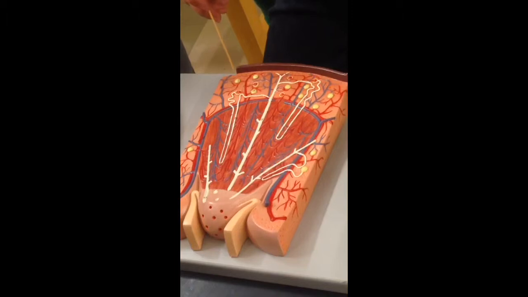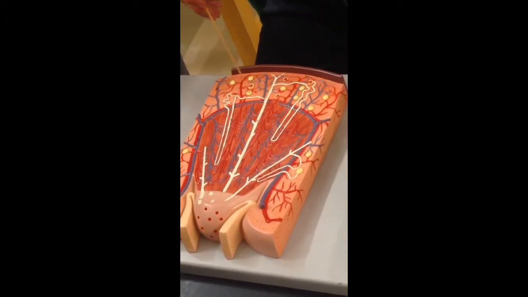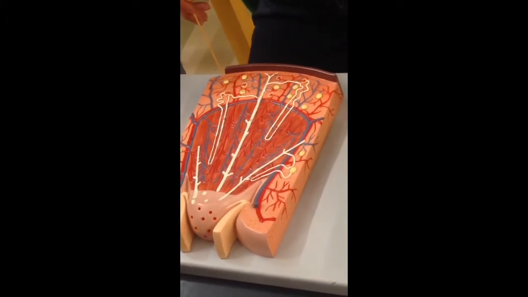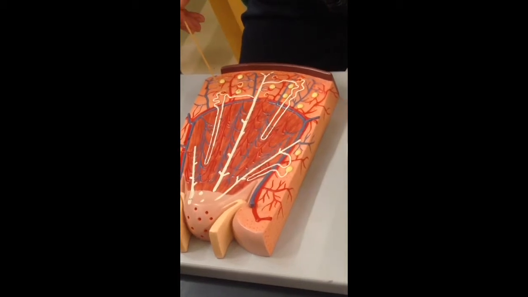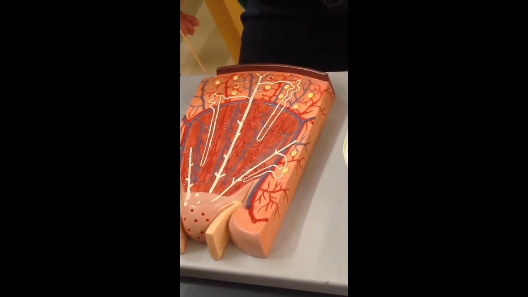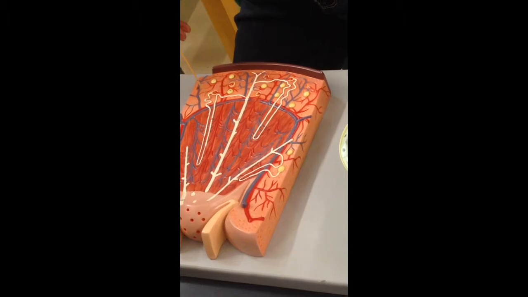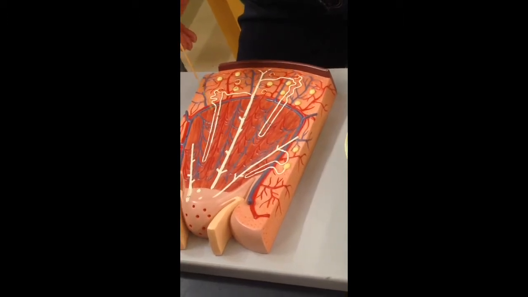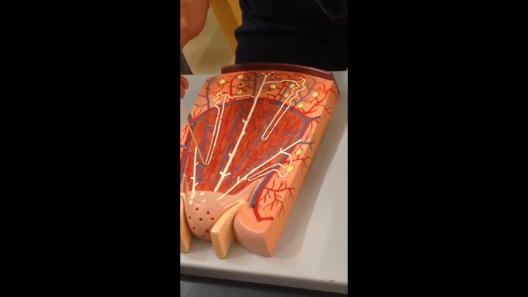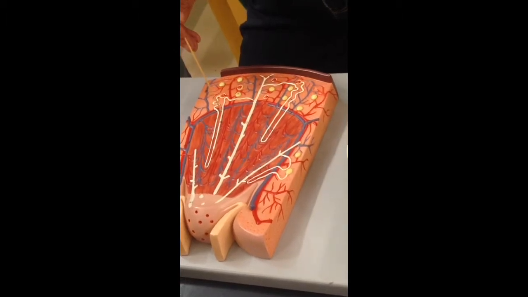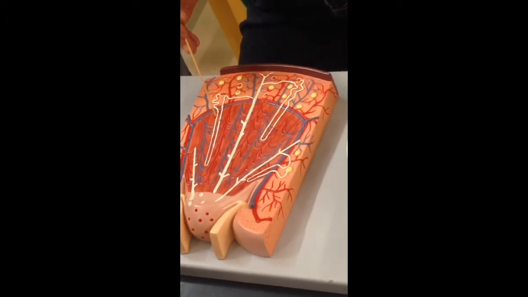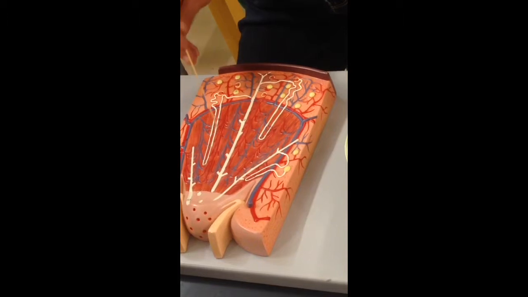And in terms of the nephron, these little balls that you see in the cortex, this is the renal corpuscle. And let's follow this one. So from the corpuscle, you can find the proximal convoluted tubule, then straight into the medulla. This whole structure is a loop of Henle. So the loop has two limbs, the descending limb and the ascending limb.